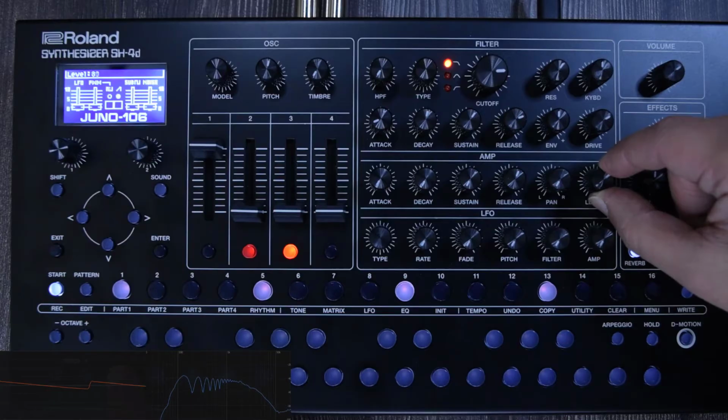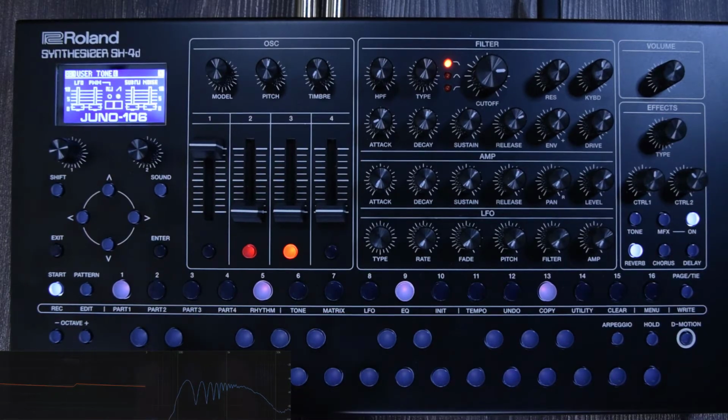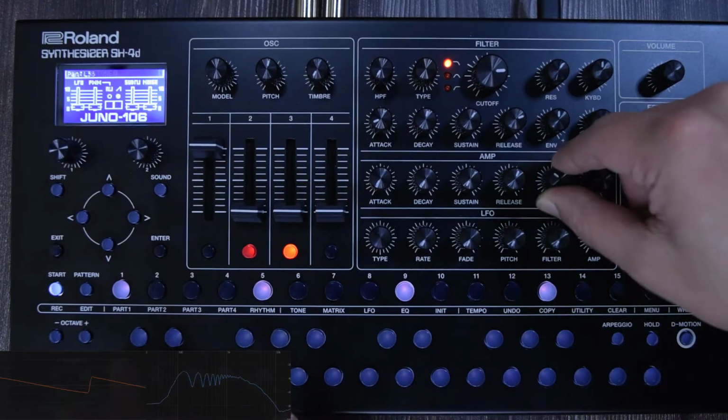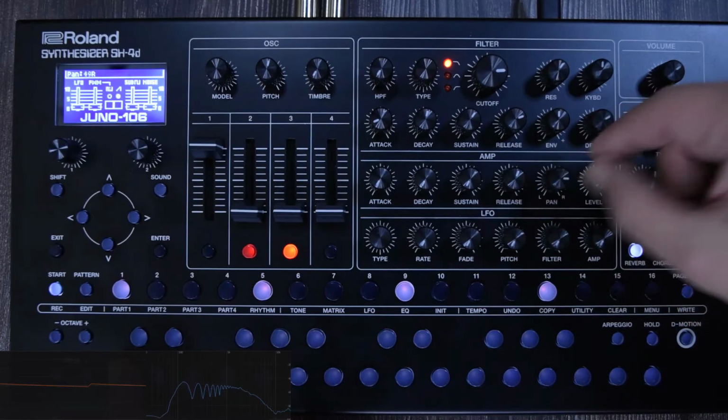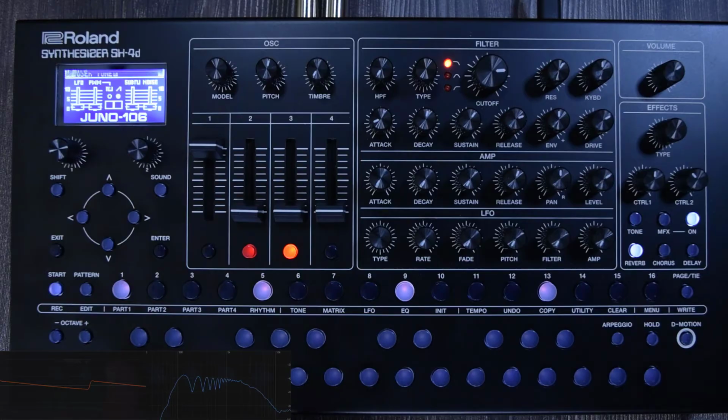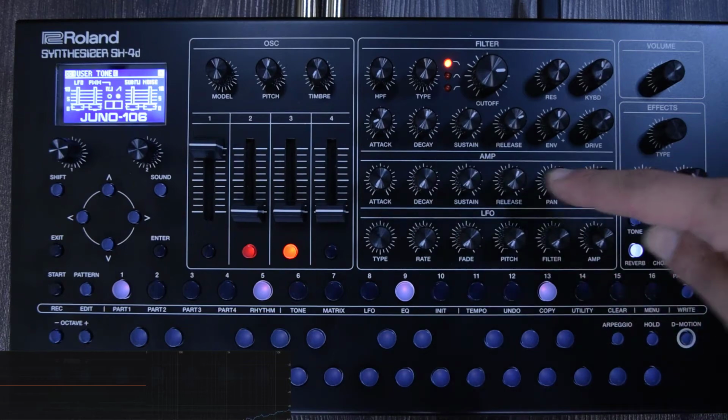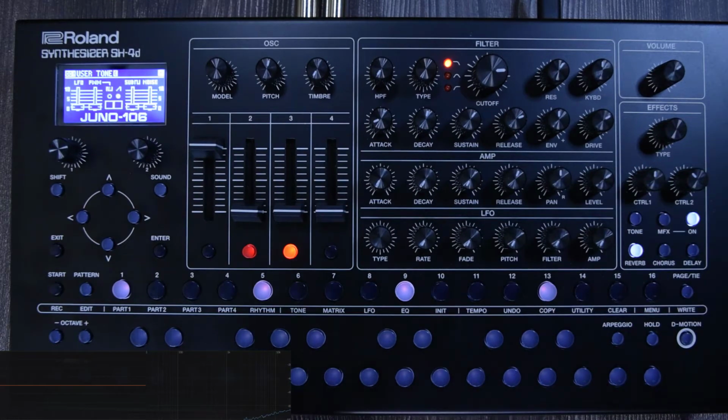This one is going to be the level, the gain that is going to go out of your model, of your part. Then you have a pan control. You can go to the left and you can go to the right. I'm going to stay at center. And then remember that the sound goes out of the filter and then goes to the amp, and the amp will decide how the sound goes out.